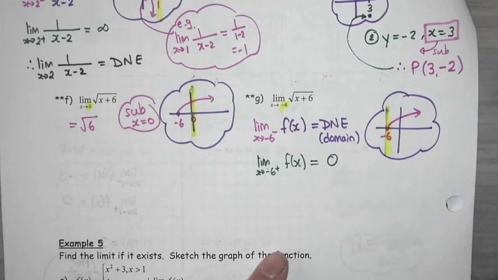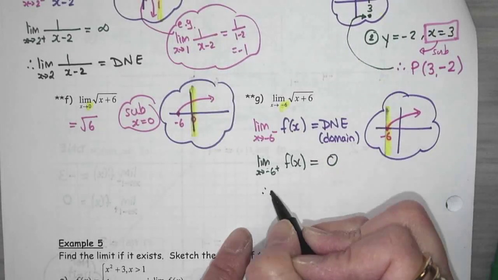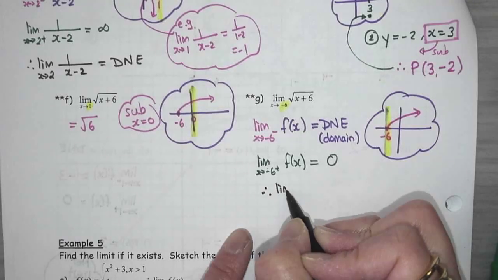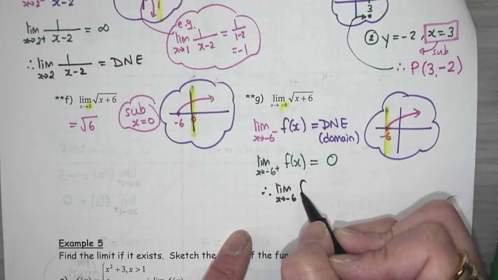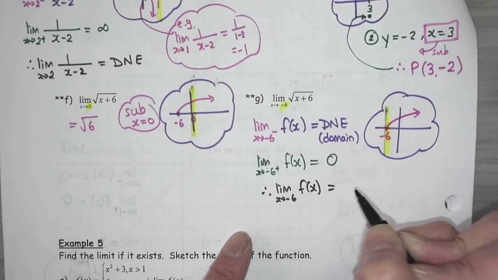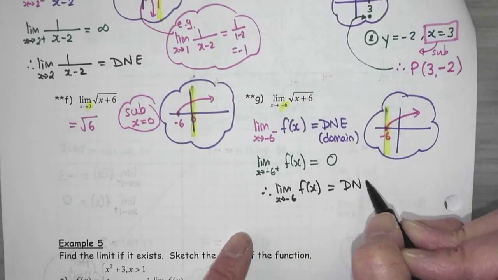0, yep. And then overall, my conclusion, so therefore, the limit overall for x approaching -6 in general. Remember, don't lose your function or your f of x, and you're going to say does not exist.